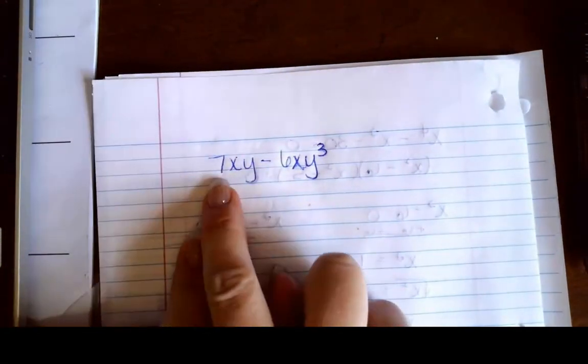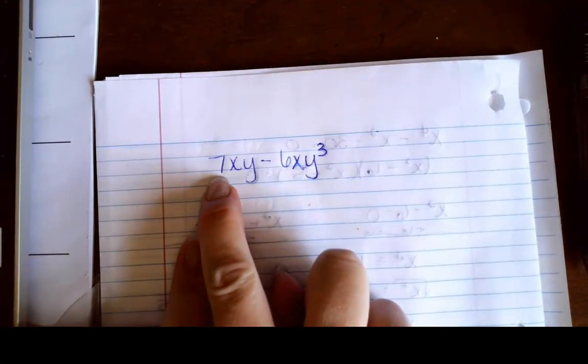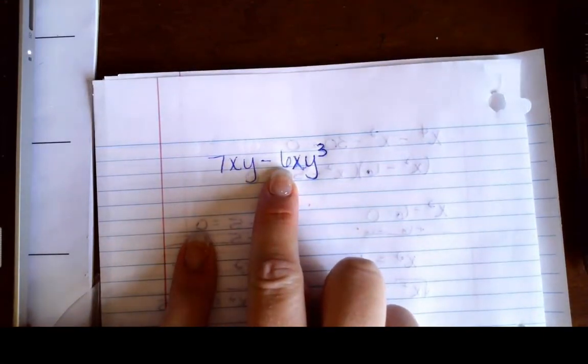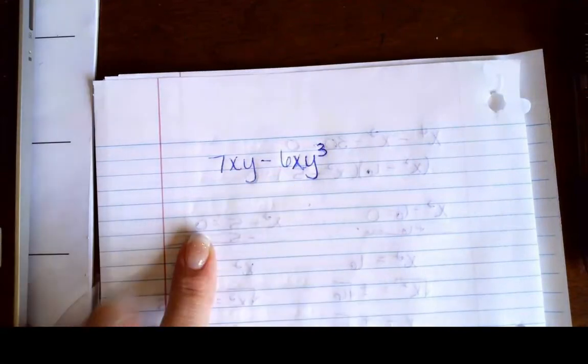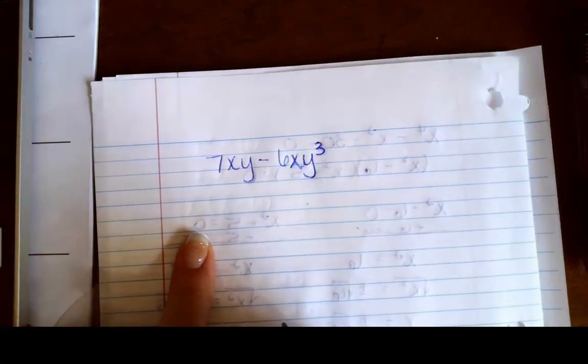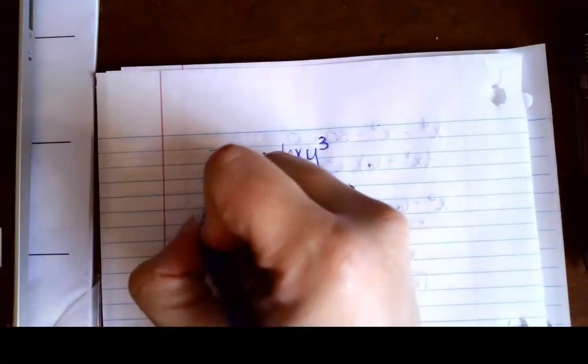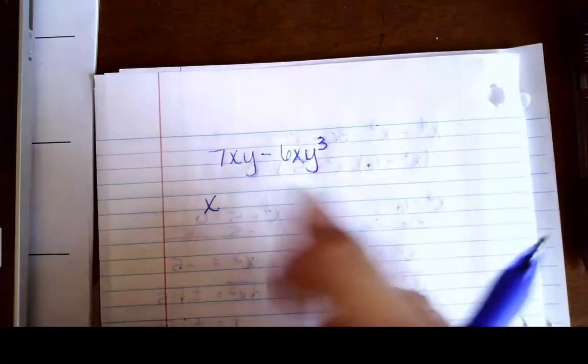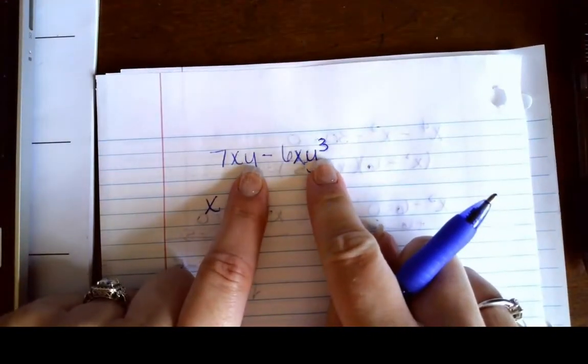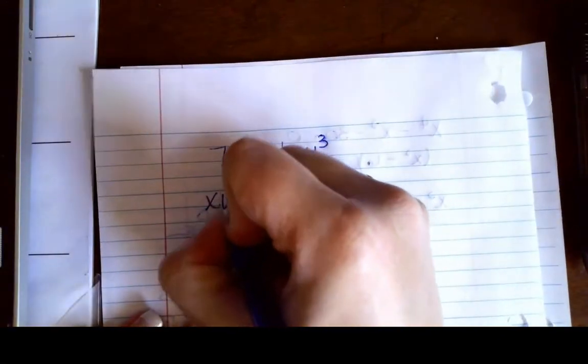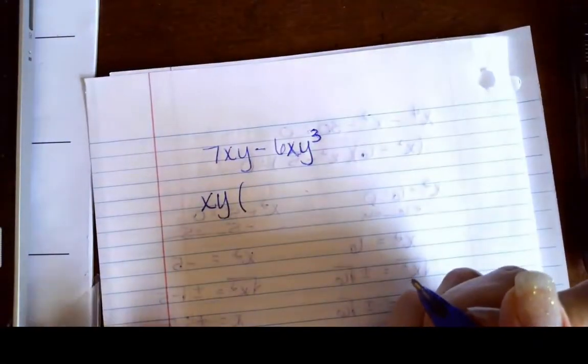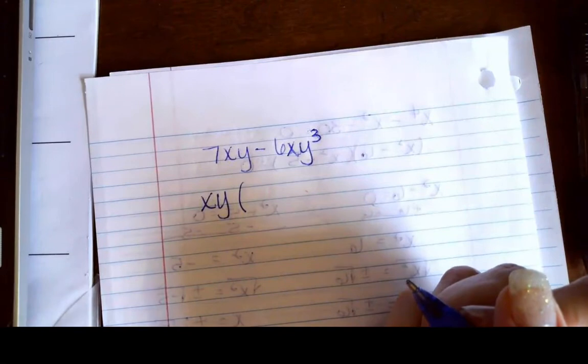No, because this one's factors are 1 and 7. This one's factors are 1, 2, 3, 6. So other than 1, they don't have any common factors. What about x's? I can pull an x out of both of those. What about y's? I can pull one y out of both of those. So tell me the most you can pull out of both.